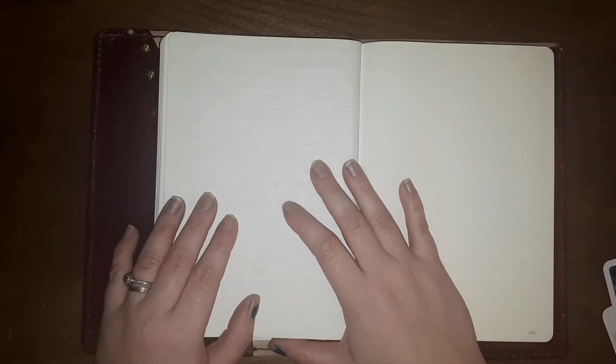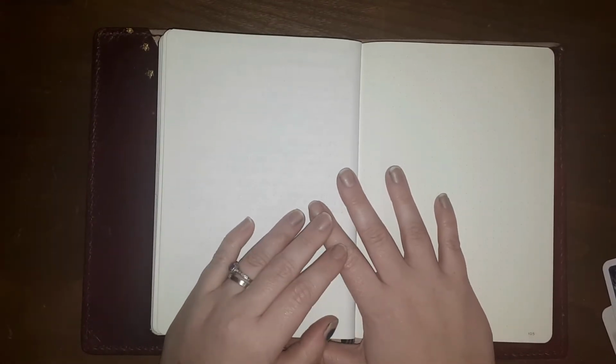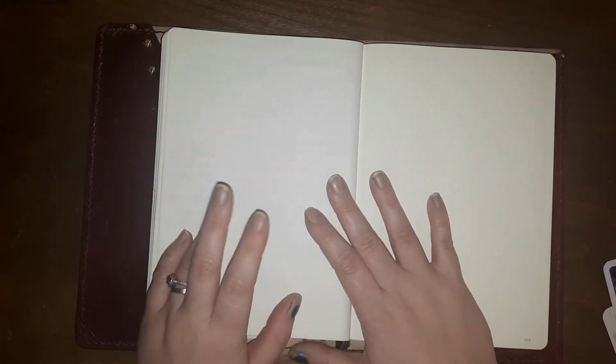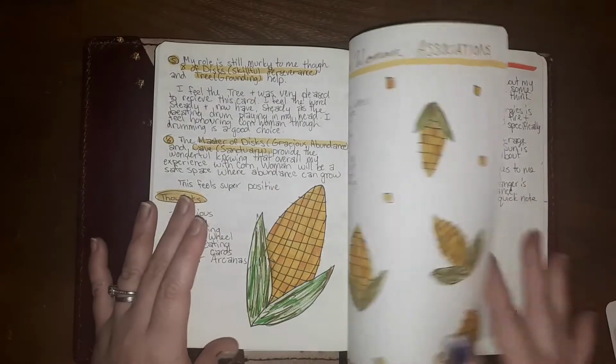I use these pages to help me get ideas for how I'm going to decorate and theme my May bullet journal setup. I use these cards for that theme to bring the energy in and focus me on those cards and what those energies are bringing to me. So here with my Book of Shadows, I've got my cards and I've got my markers. These are pages I set up every month.